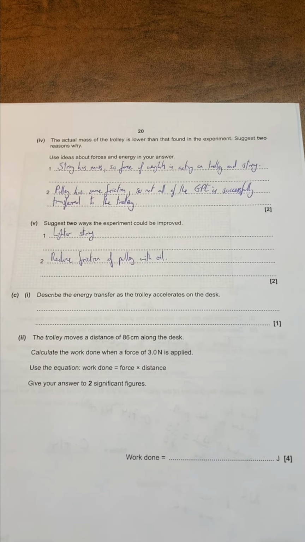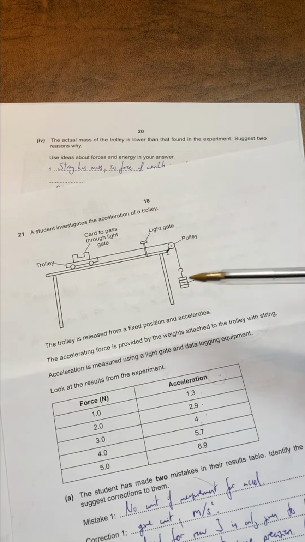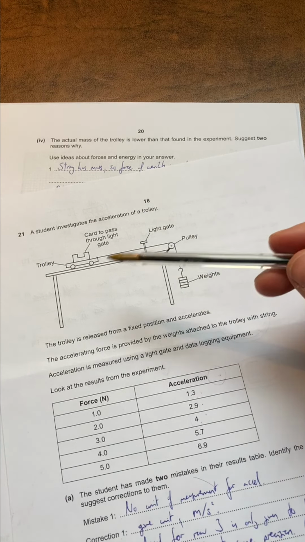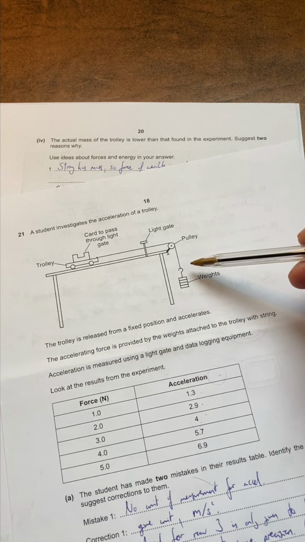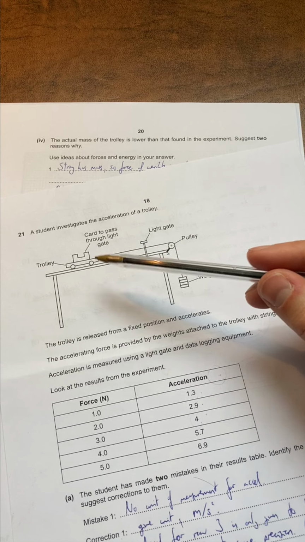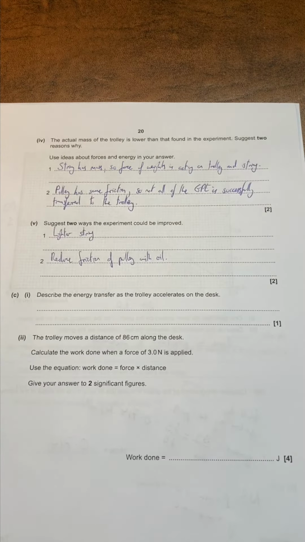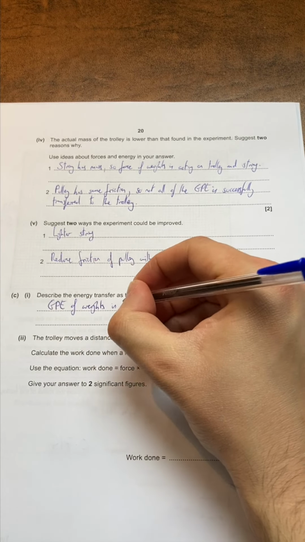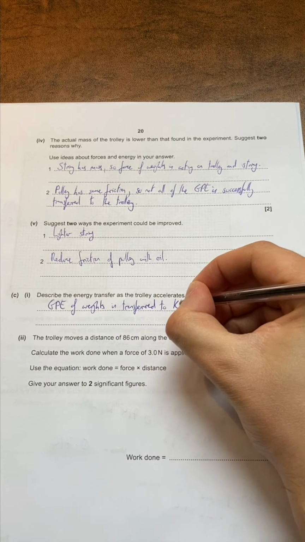Question 21c, part 1. Describe the energy transfer as the trolley accelerates on the desk. I've hinted at this already. What we've got is some weights that are falling down from a height and then pulling a trolley. The weights had some gravitational potential energy, which then decreases as it lowers, and this is transferred into the kinetic energy of the trolley as it's moving. So let's write that down. Gravitational potential energy of weights is transferred to kinetic energy of trolley.